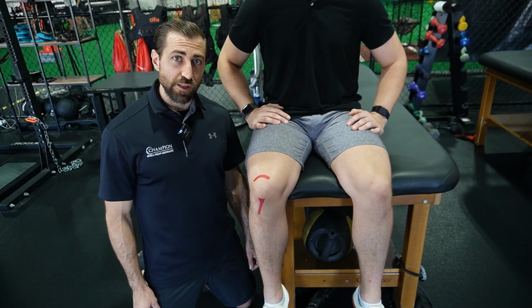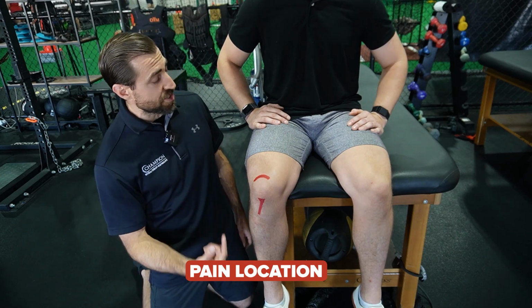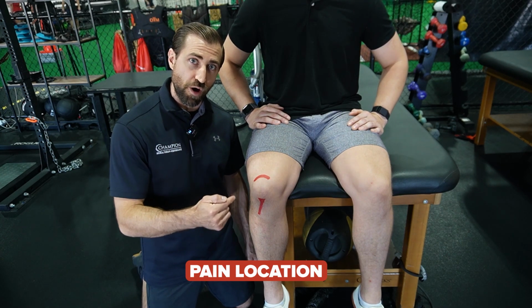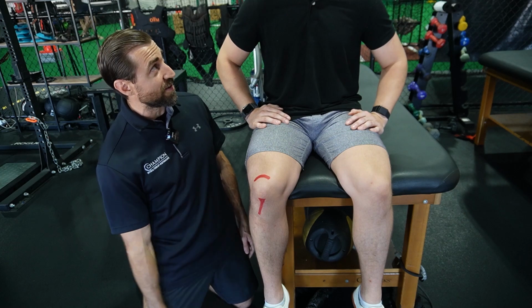Next thing to look at is going to be the location of symptoms. So Tyler has graciously donated his knee to science. This is a permanent marker, it's never going to come off. So thank you very much, Tyler.